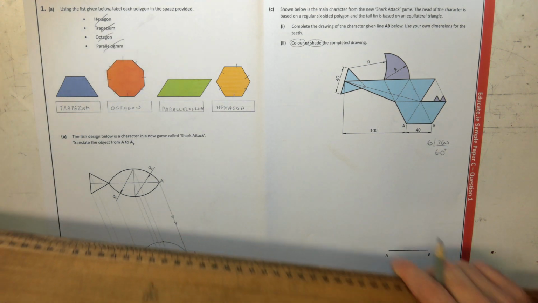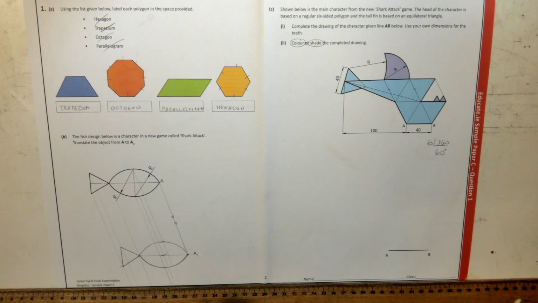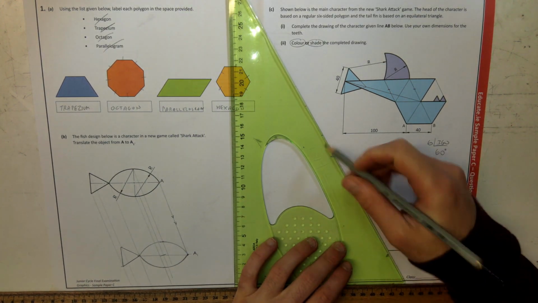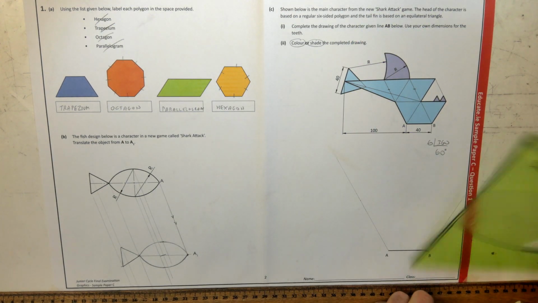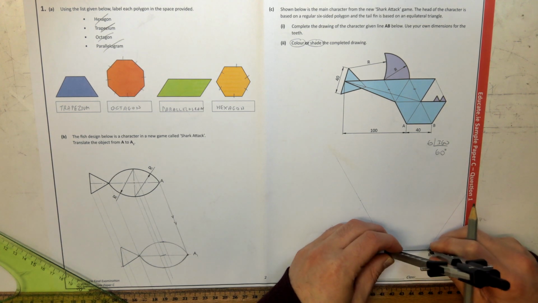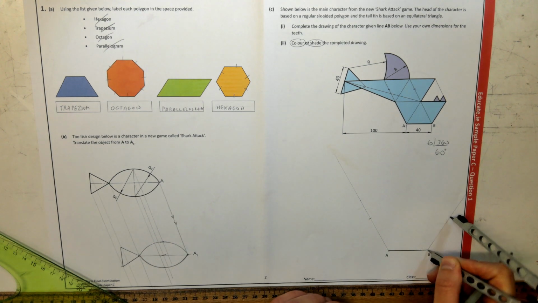If it was an octagon, we take 360 and divide it by 8. So we're always dividing by the number of sides. So 60 degrees from A, 60 degrees from B, and all sides have equal lengths. So from A to B, swing there, swing there.